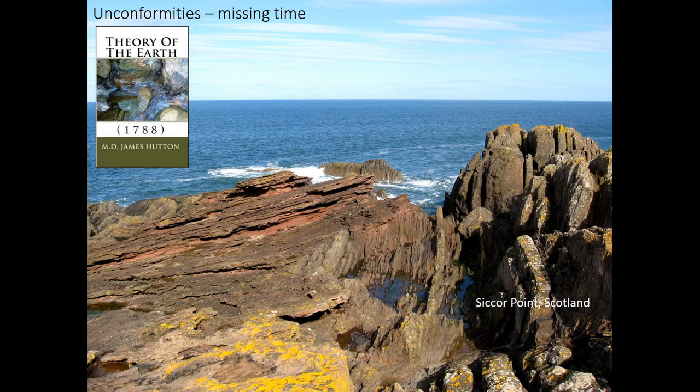So a very famous unconformity in the history of geologic sciences is Siccar Point in Scotland. This is where James Hutton, you might remember we introduced James Hutton in one of the previous lectures, came up with his ideas of the vast stretches of time, right? And he came to some of those conclusions here at Siccar Point in Scotland. And you can see there's an unconformity. You can actually see it right here. Okay, I'm going to show it to you.